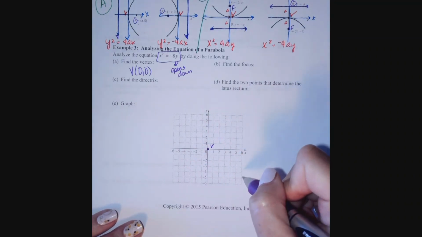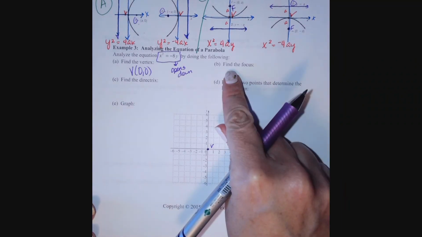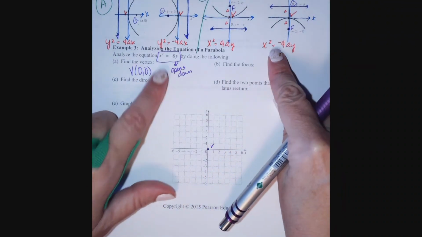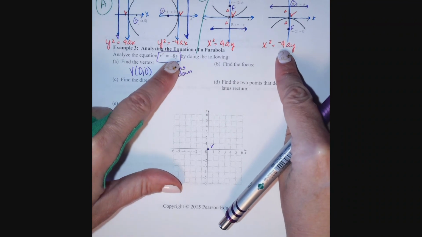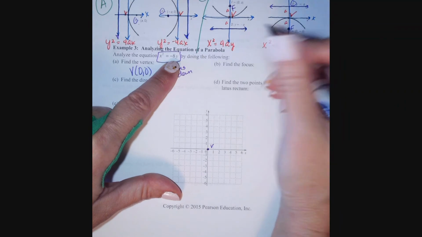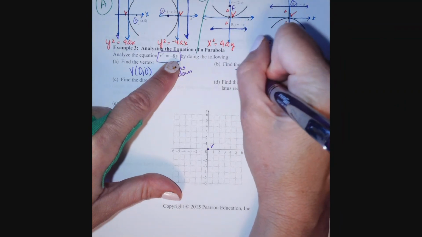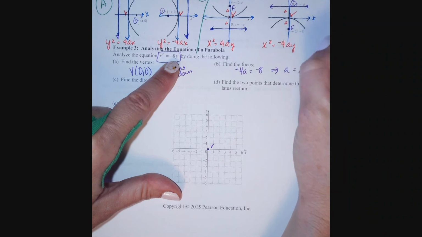Well, what else do we know? We can find the focus because our basic equation, which opens down, starts as x squared equals negative 4ay. So that tells me that negative 4a is equal to a negative 8. Negative 4a is equal to a negative 8. Therefore, a is 2.